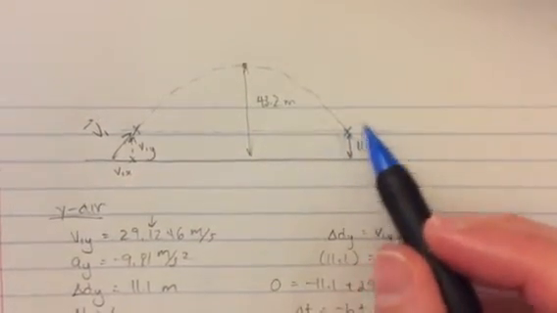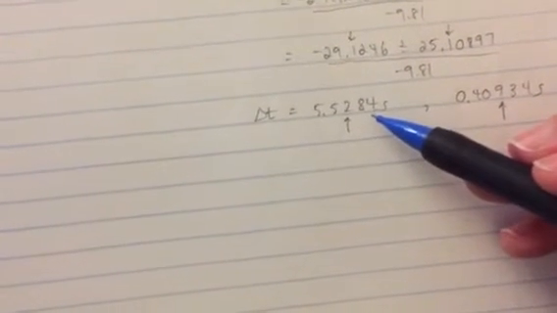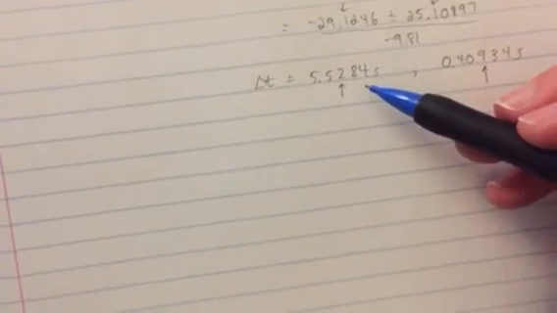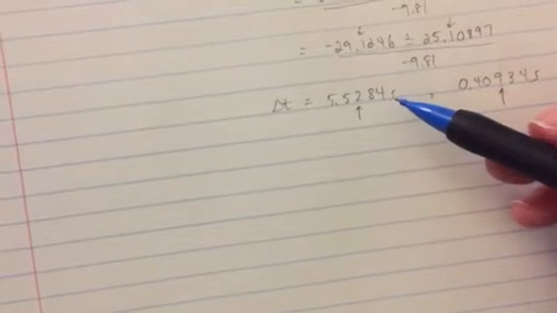This better be pretty close to my total time spent in the air, 5.52 seconds, and in the last question, I found out that the total time spent in the air is pretty close to that as well, so that looks about right.